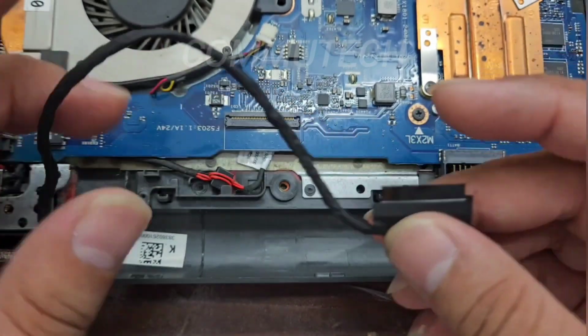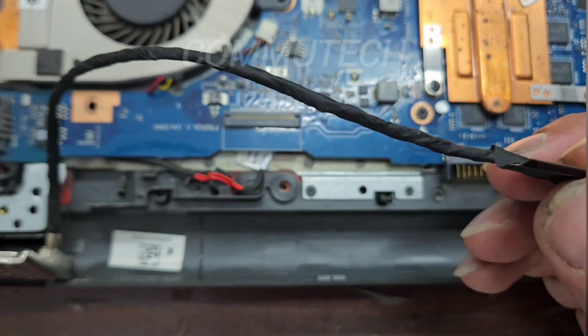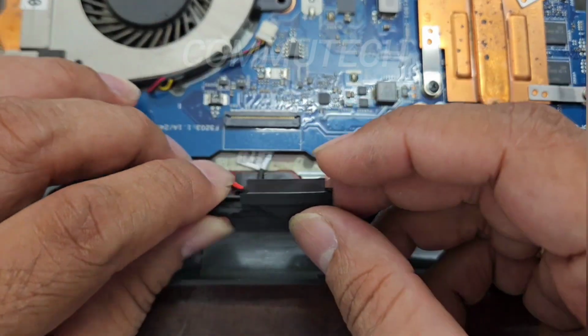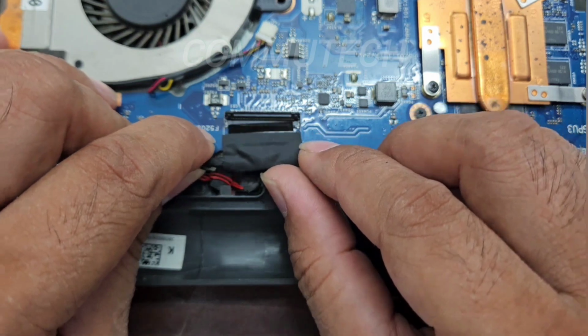Here you can see this cable is more lengthy than the original one, so we have to manage it by bending it. So first we will place the connector here.